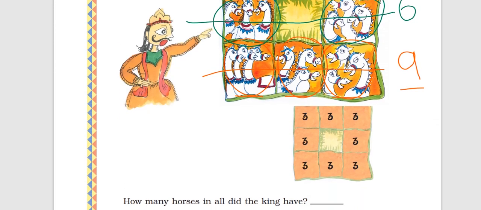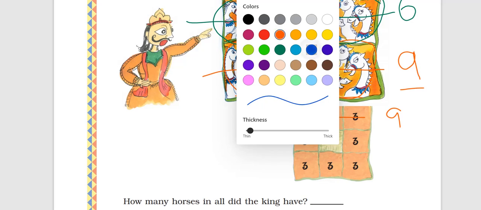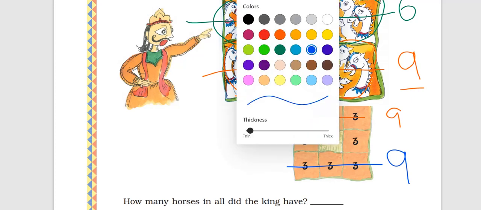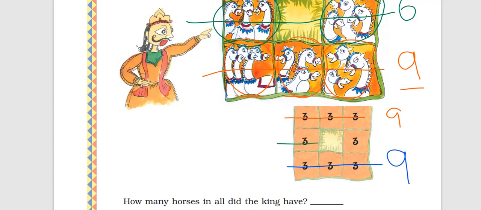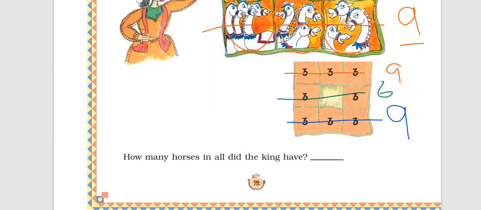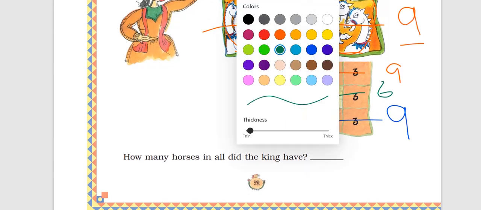Okay, they put down the numbers. 3 plus 3 plus 3 is 9. Again, 3 plus 3 plus 3 is 9, and 3 plus 3 is 6. Okay. How many horses in all did the king have? I'm sure you know the answer.